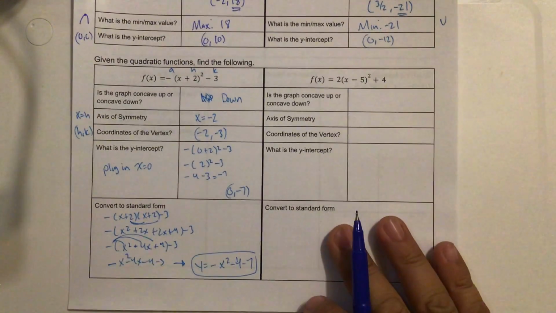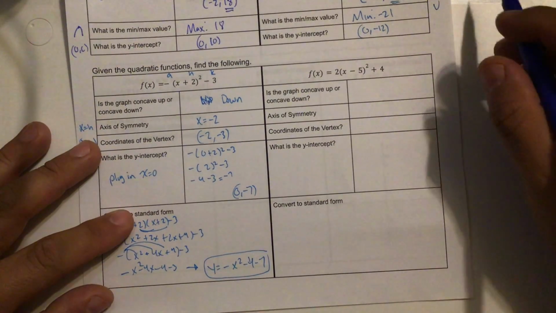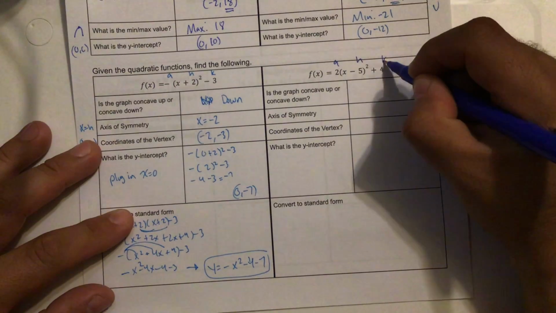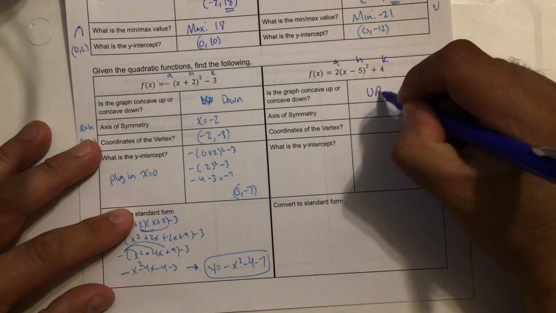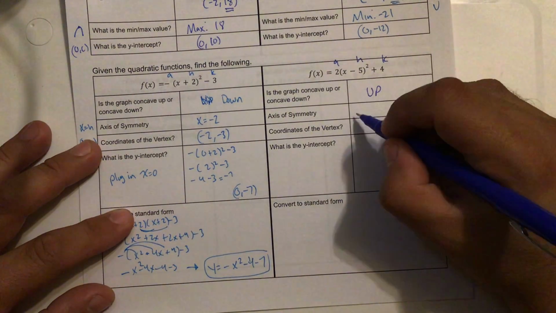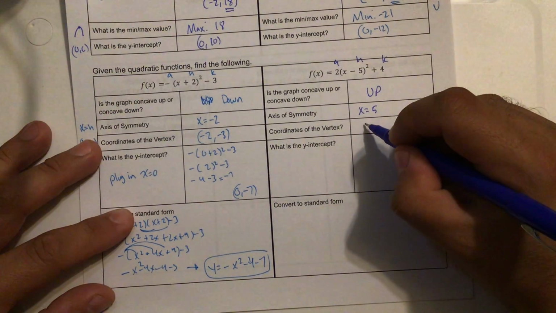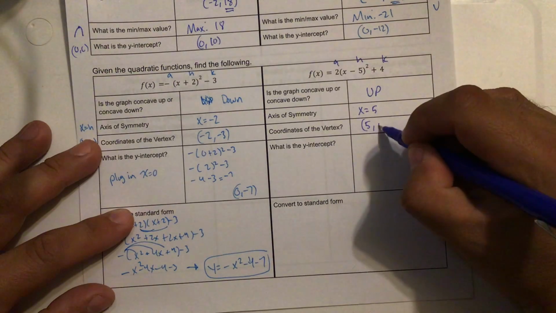Be careful on that. For this one here, the a value is positive. We have a, h, and k. A value is positive, so that's concave up. Axis of symmetry, x equals h, so x equals inside's lie, so that's actually a 5. Vertex h, comma, k is 4.